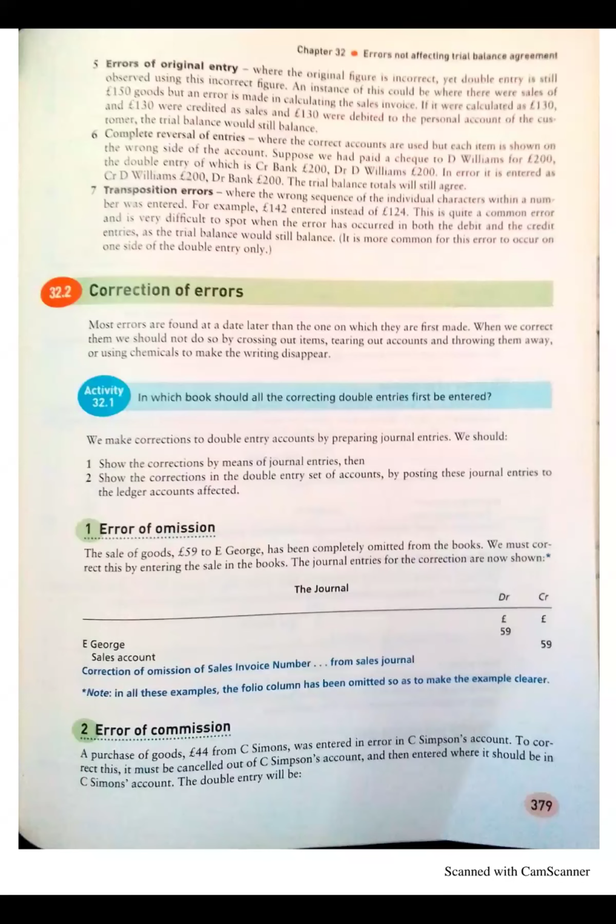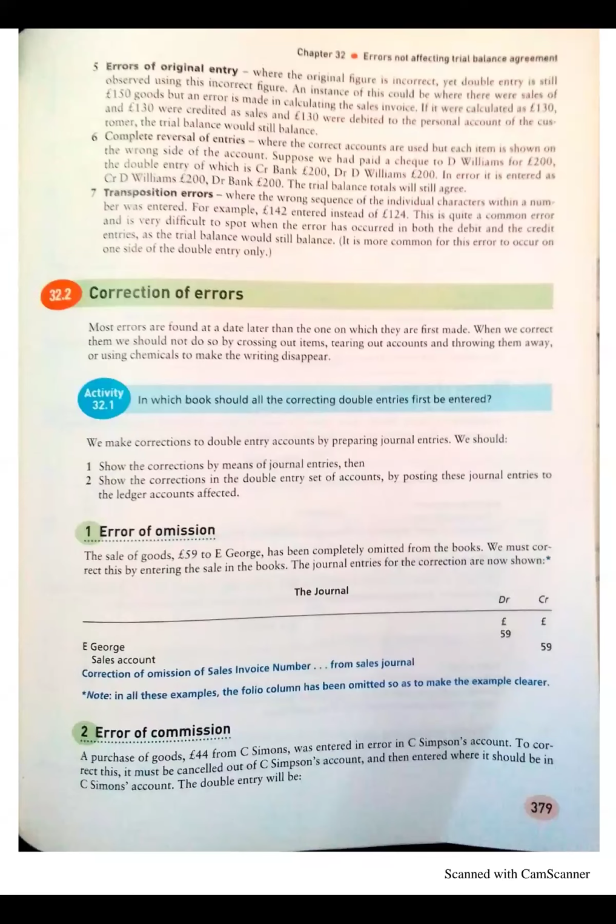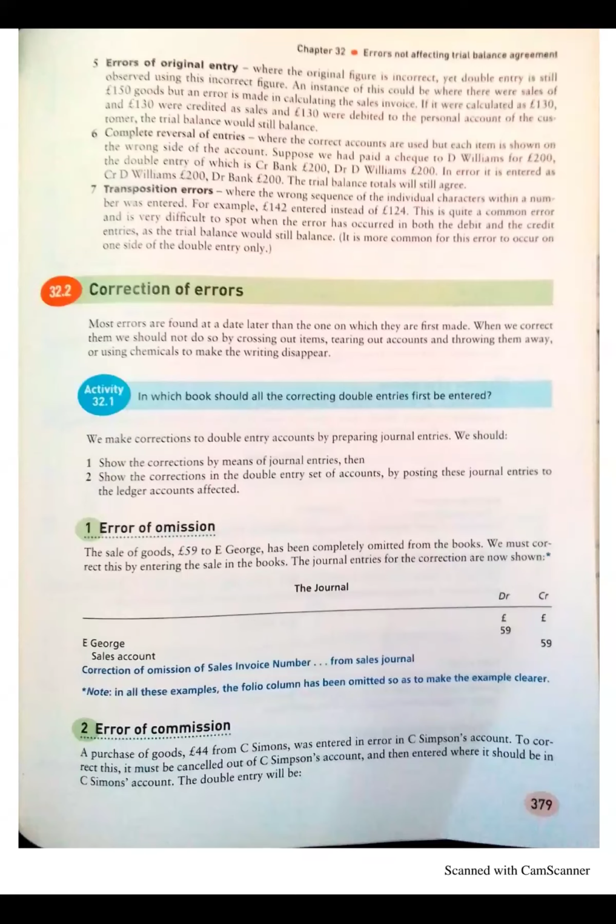Here is an example on the error of omission. The question is reading, a sale of goods worth 59 pounds to E. George had been completely omitted from the books. How do you correct such an error? Okay. This is an error of omission.